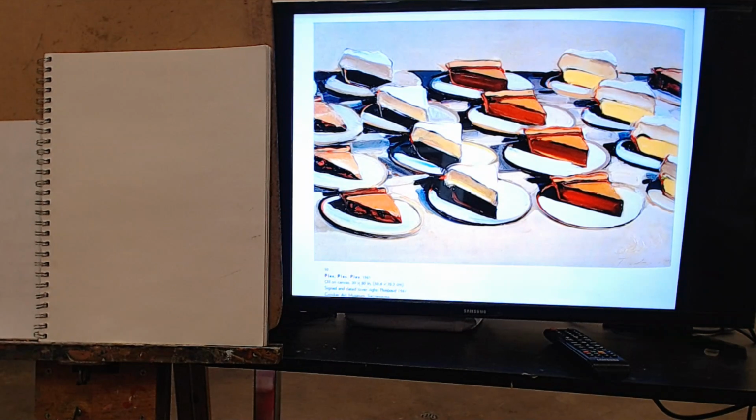Hello. In this lesson today, we're going to take a look at how shape can become form, and then we're going to look at a couple of mark-making ideas and techniques that we can use to further enhance the form.